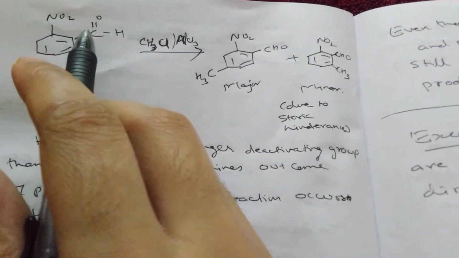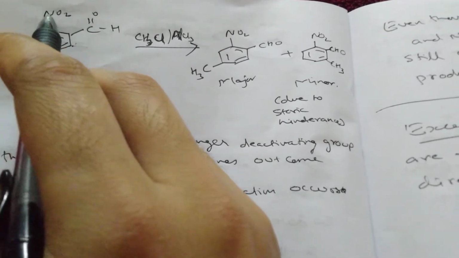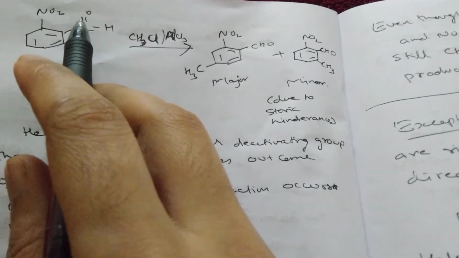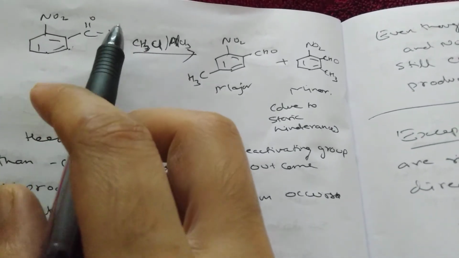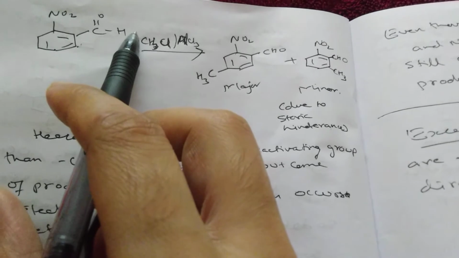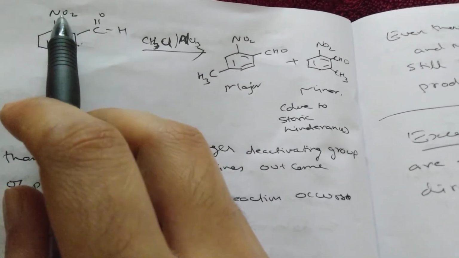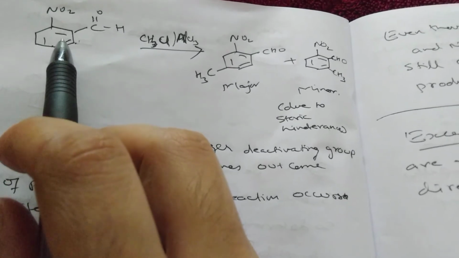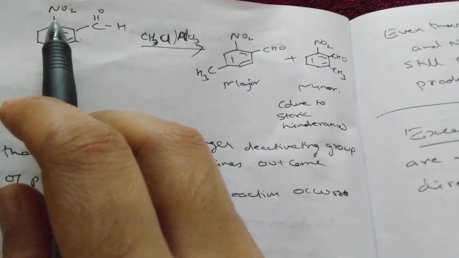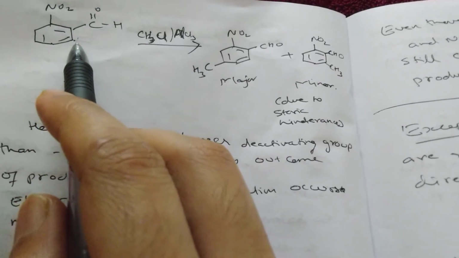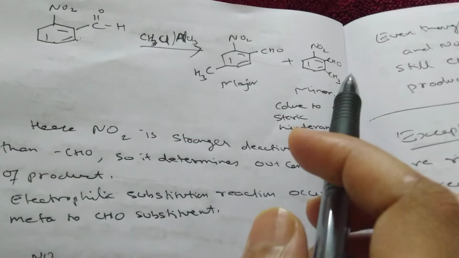Now when you are having a withdrawing group, I told you nitro is the most powerful withdrawing group, and you are having CHO. Now we know when a withdrawing group is there, it's meta directing. So we'll forget about CHO, we'll remember only and only nitro. So when nitro is there, nitro will determine where the product will form. So product will form meta to nitro. So meta to nitro is this also, meta to nitro is this also, right? Now these are two different products.